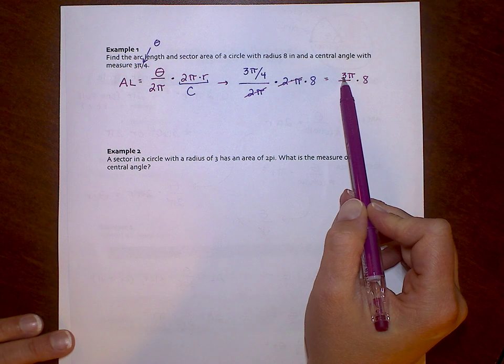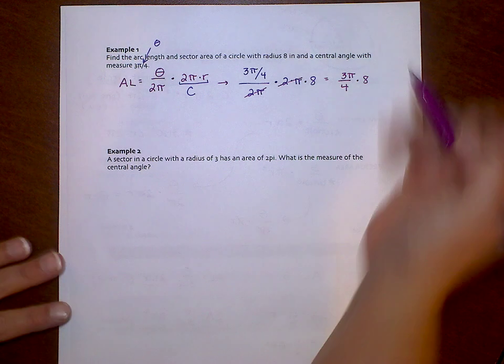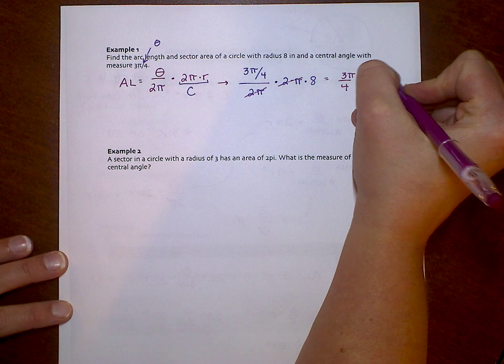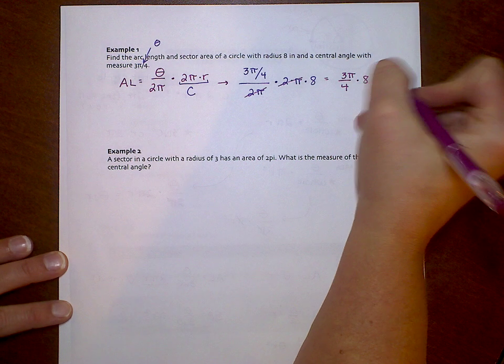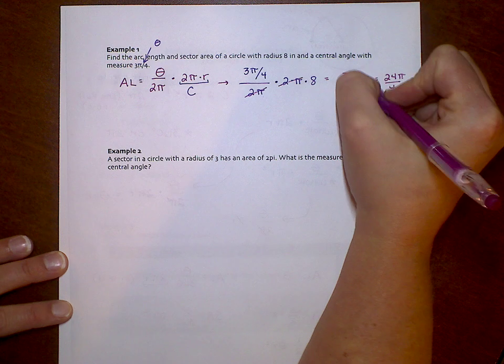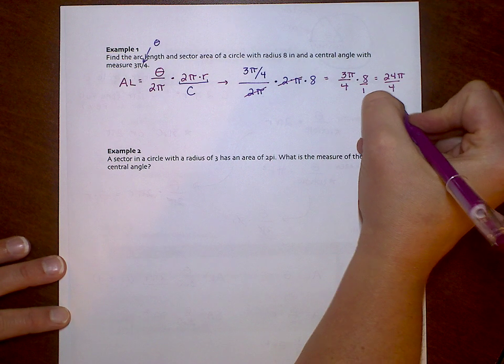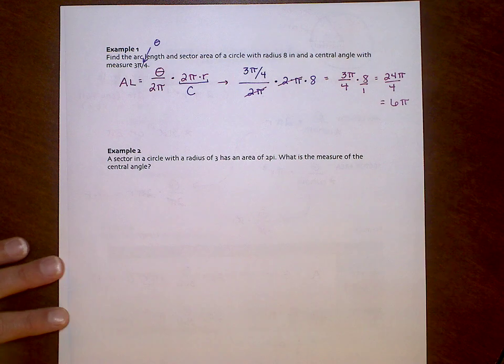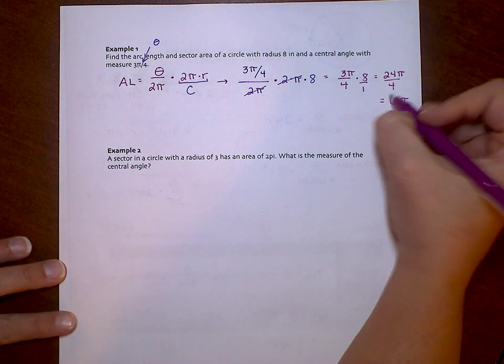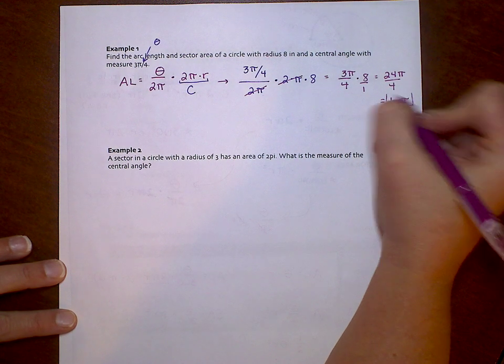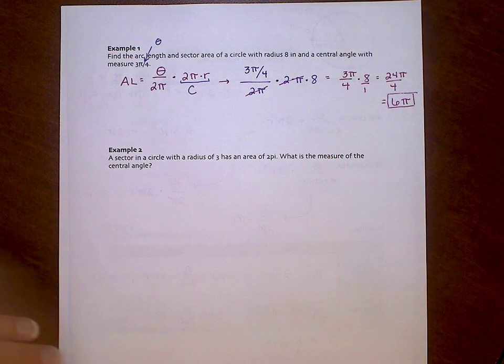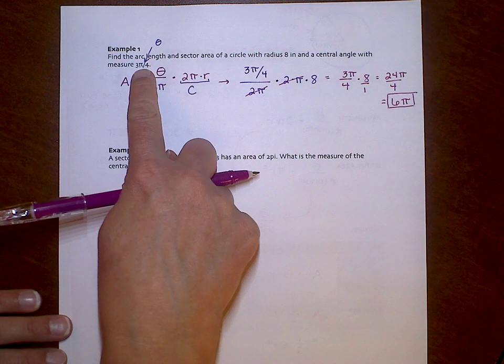So this is really 3 times 8, which is 24 pi over 4. All I did there was think of this as 8 over 1. And then 24 pi over 4 is equivalent to 6 pi. And this would be your final answer. This is the length of the arc defined by that angle. Okay.